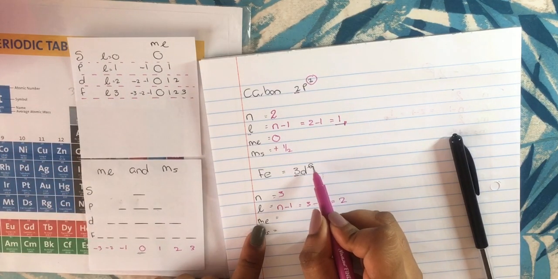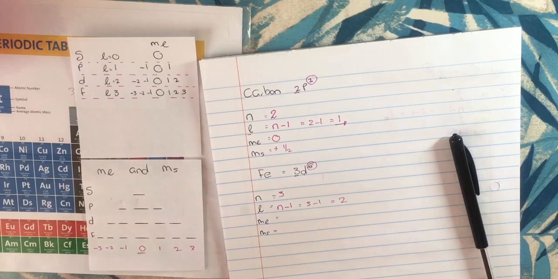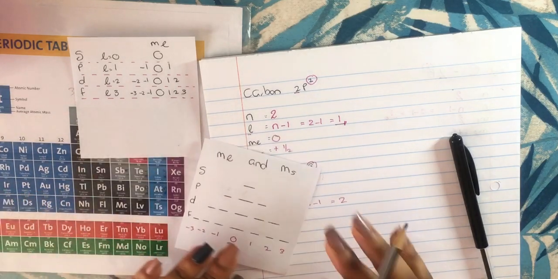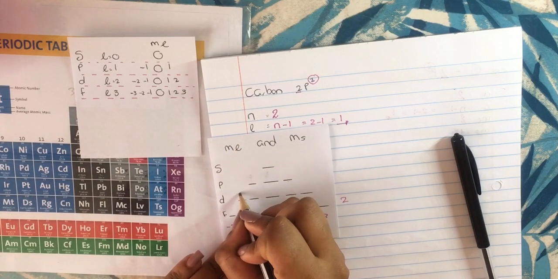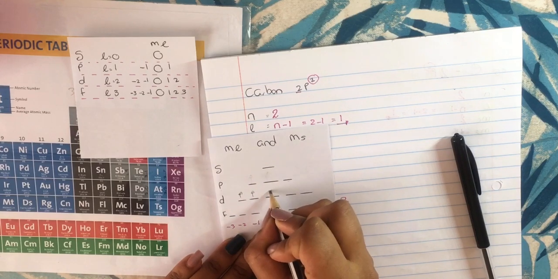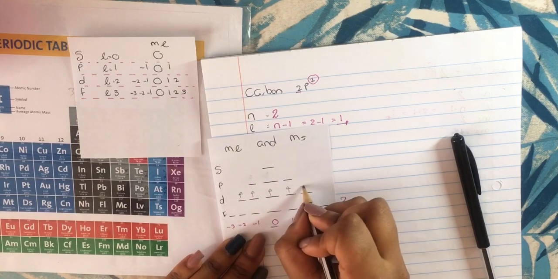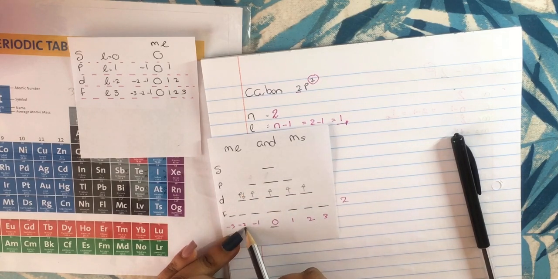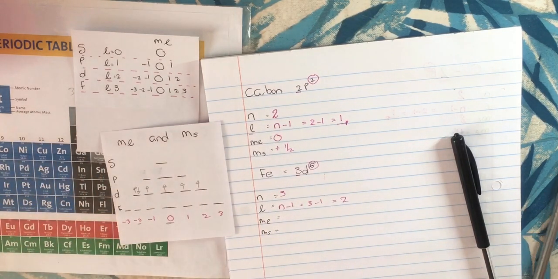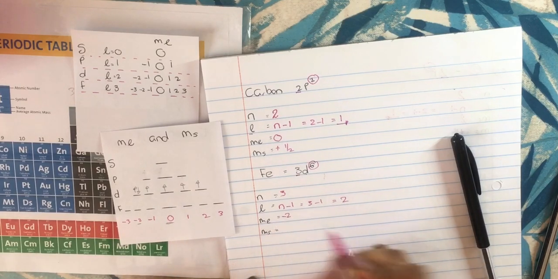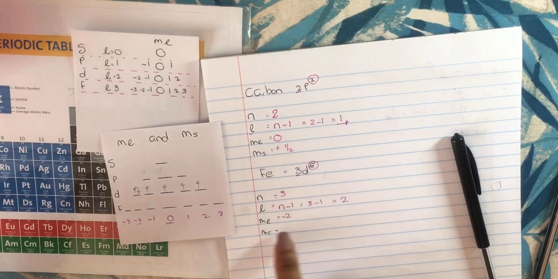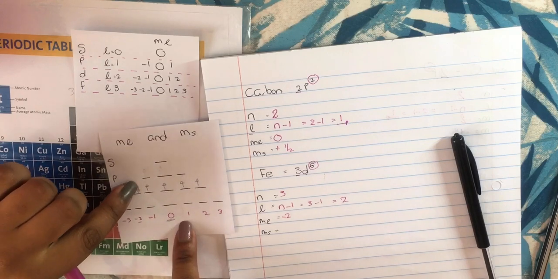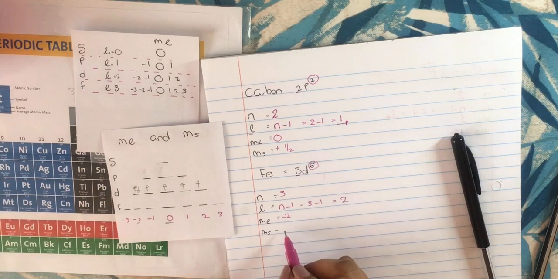And then for ml, exponent 6, we go there: 1, 2, 3, 4, 5, 6, which lies on the negative 2 sublevel. And then for our spin, because our electron is facing downwards, our spin is going to be anti-clockwise.